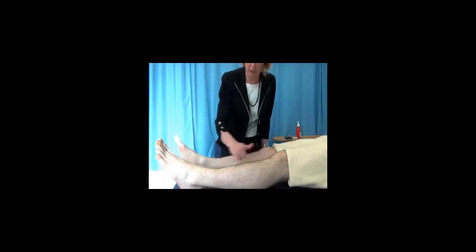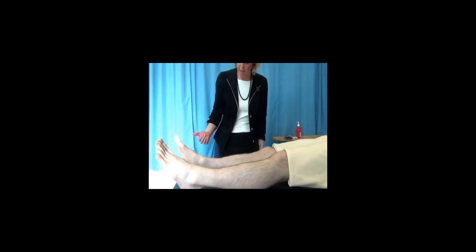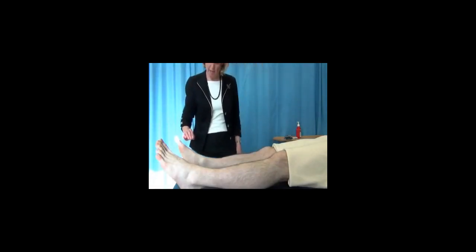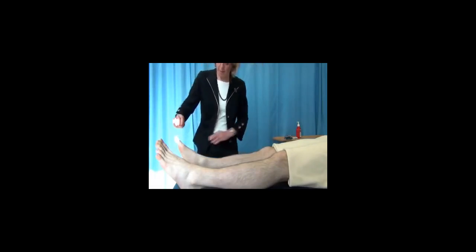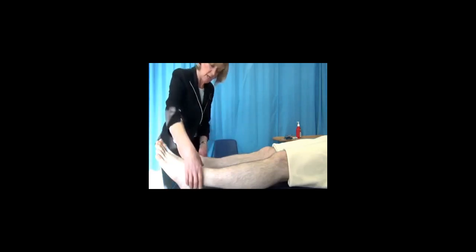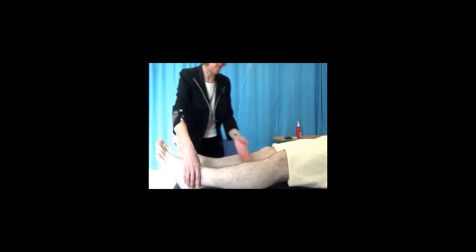Also having a look at the condition of the lower limbs for things like cellulitis or varicose veins or leg ulcers. I'm now going to check the lower limb pulses. So I'm going to check for dorsalis pedis. Okay, I'm going to check for the posterior tibial pulse. And I'm going to check for the popliteal pulse.